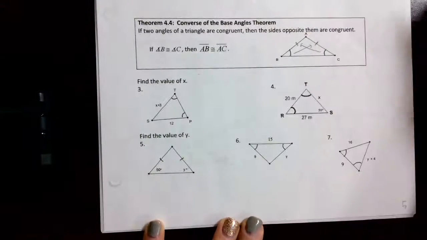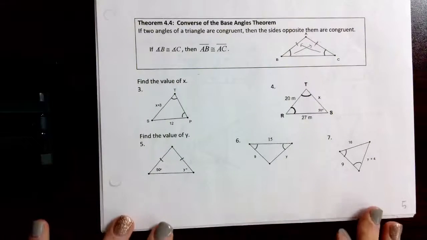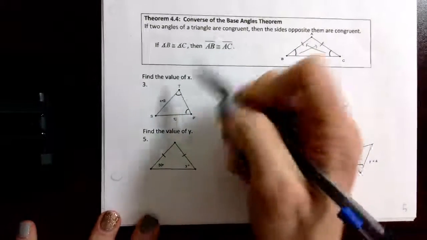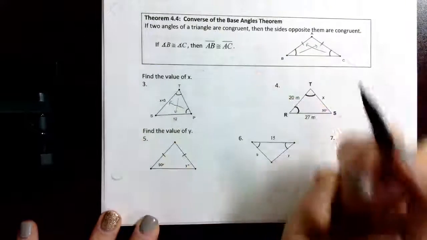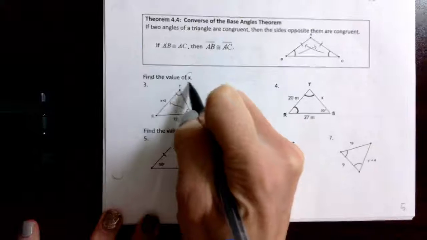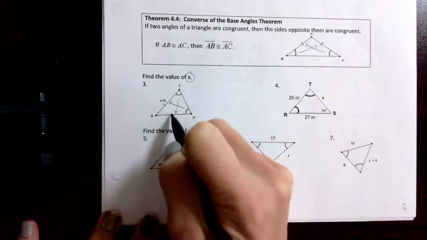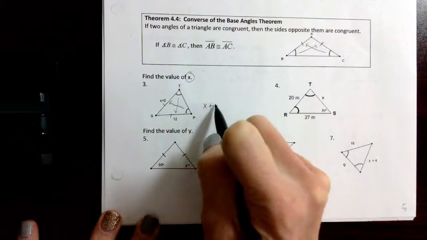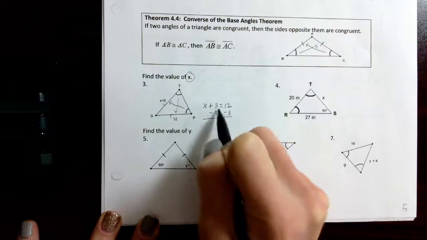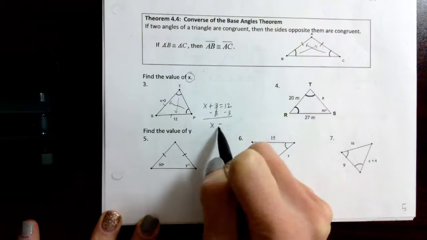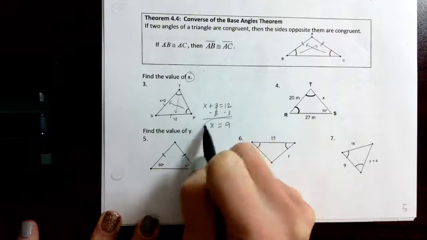Working with that idea, if I go across from angle T, I'm at 12. Across from angle P, I'm at x plus 3. They want me to find the value of x, and I know these two sides will have to be congruent. So I'm going to say x plus 3 is equal to 12. When I subtract 3 from both sides, I'm left with x equal to 9. And that's my answer.